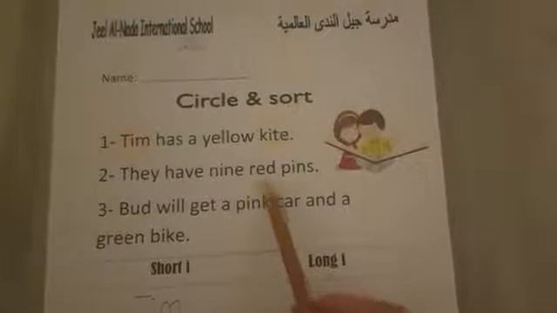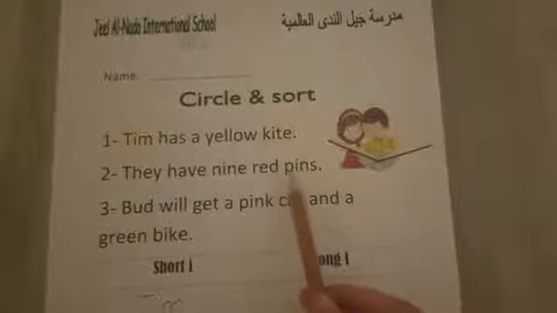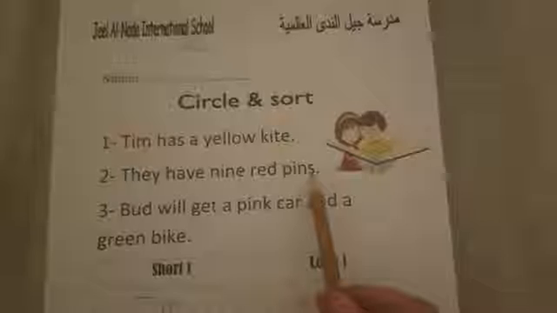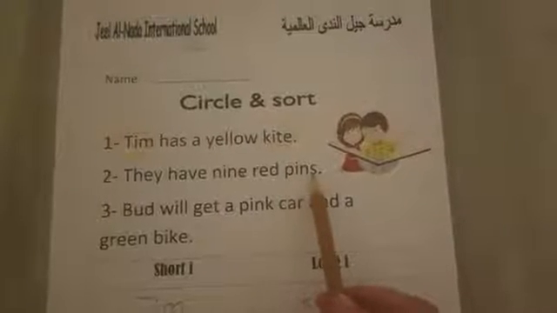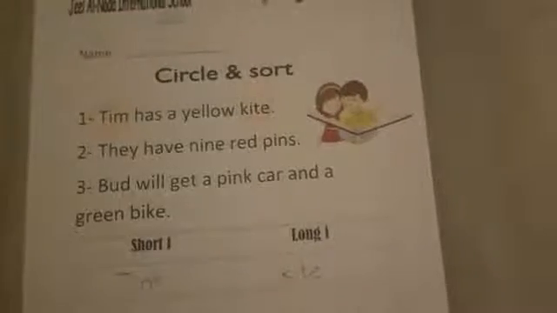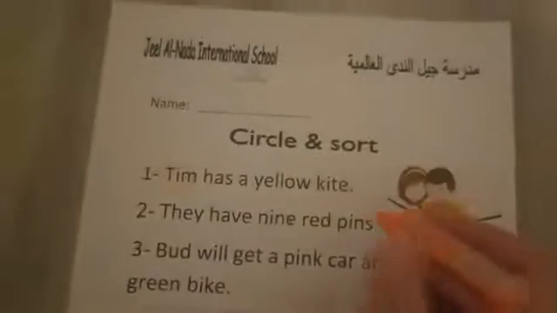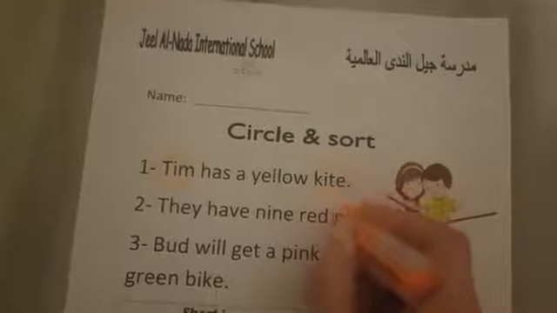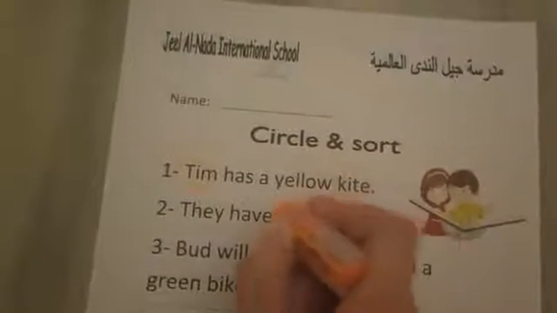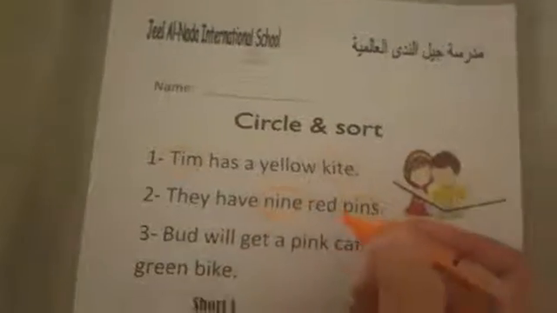R-E-D, red. P-I-N-S, pins. Pins. So first, let's circle the I words. We have pins and nine.